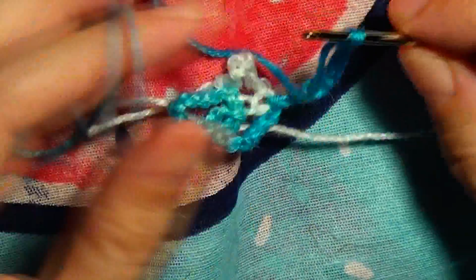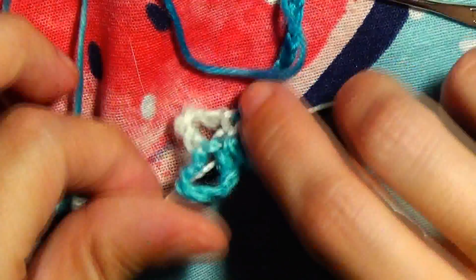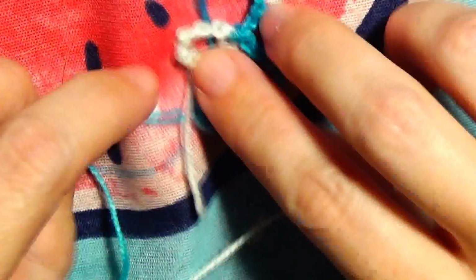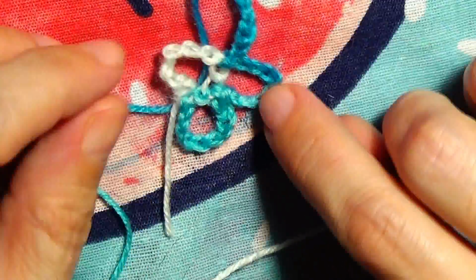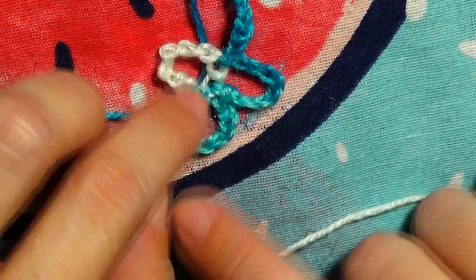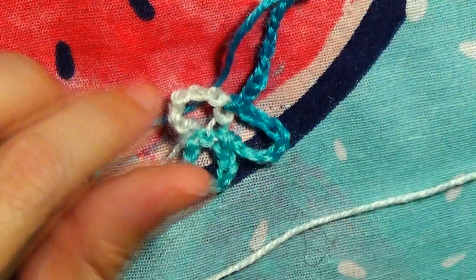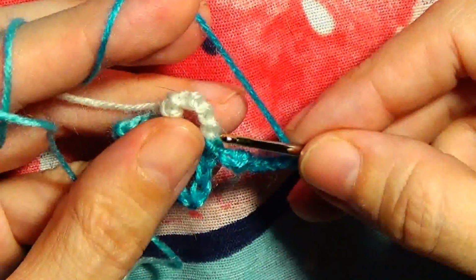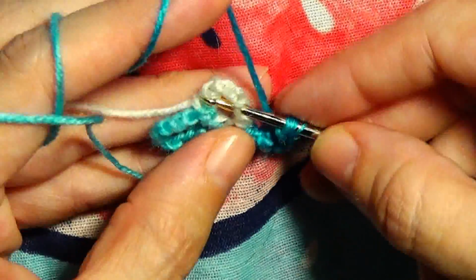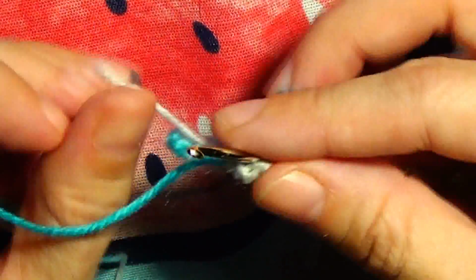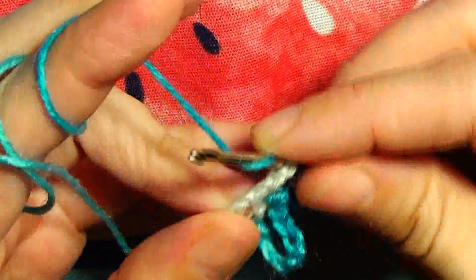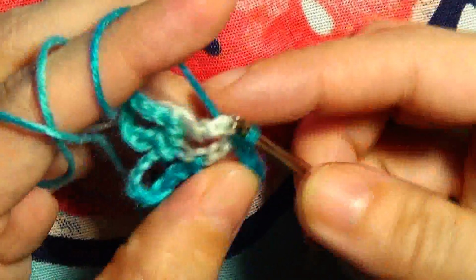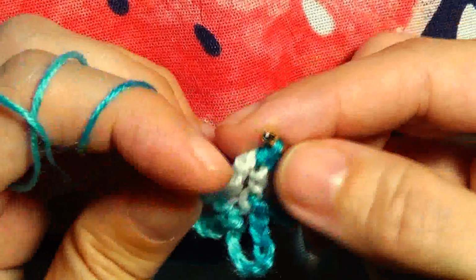Like this. And now again I will create the next petal. So as you can see, the white one is the center and the blue ones are the petals. We'll create another petal. And now again I will count 1 and 2, and I will take the cord out through the first loop and then through the second loop, like this.